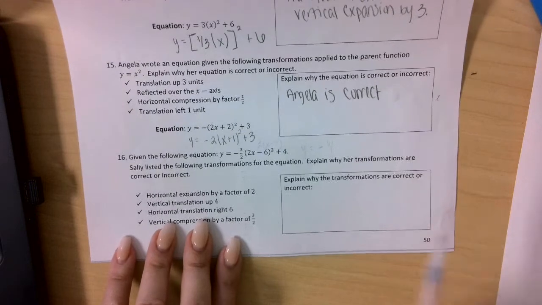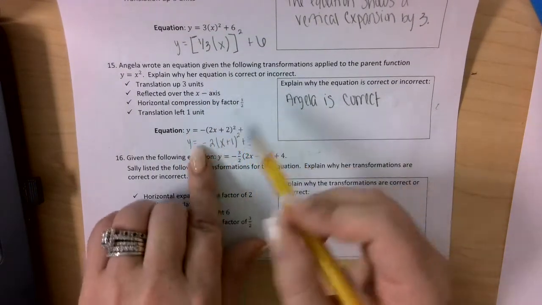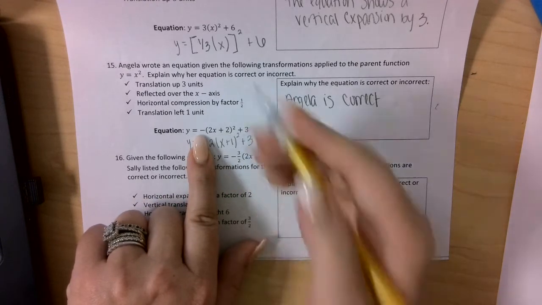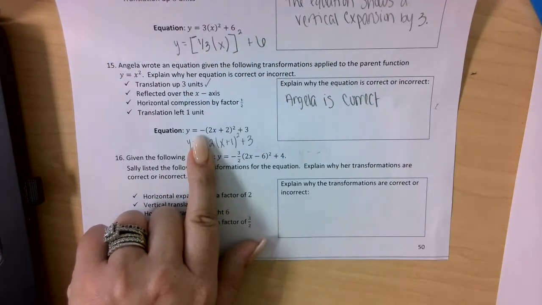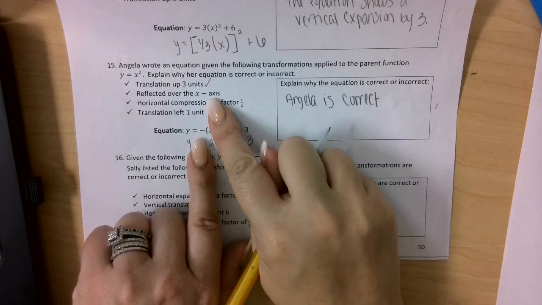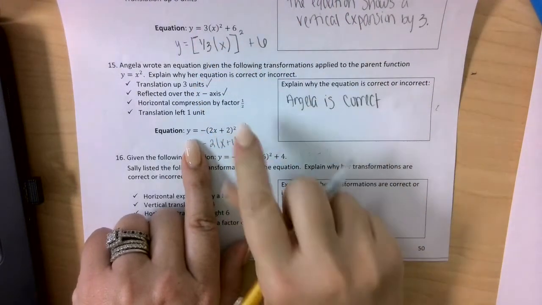Okay, looking at number 15, so we have a translation up 3 units. So if I look at my equation, notice I have the plus 3 after. That is going to be correct. That follows the same sign. So if I'm up, I'm adding, so that should be plus 3. Reflection over the x-axis, that should be this negative in front, so that's good.